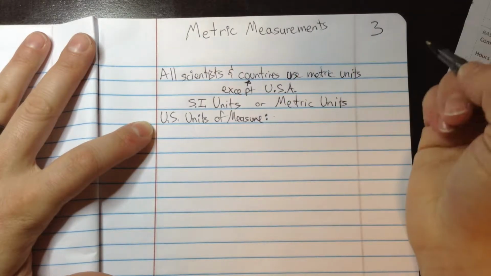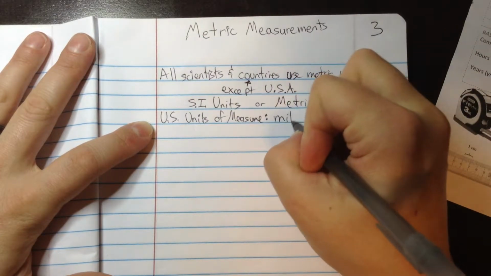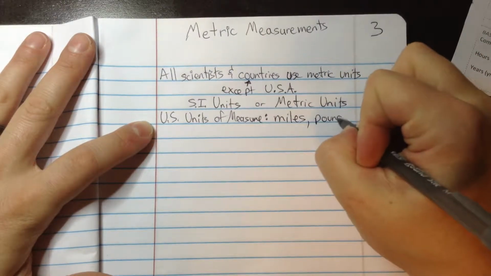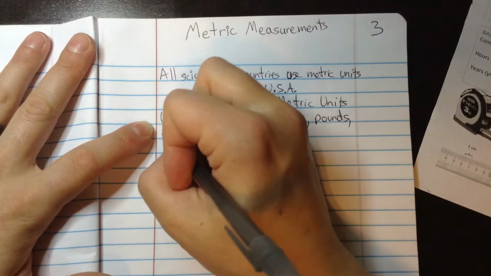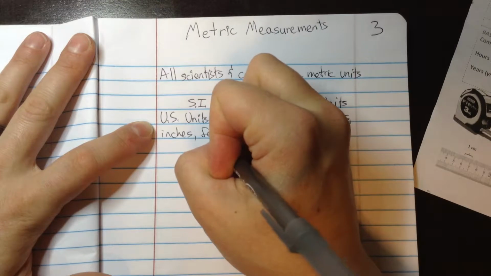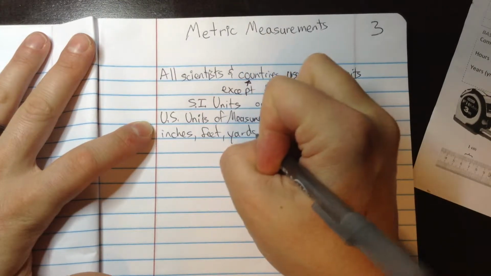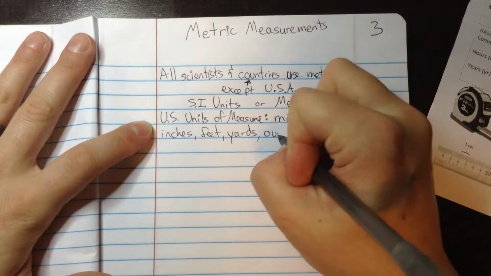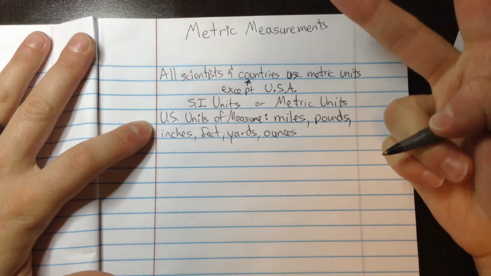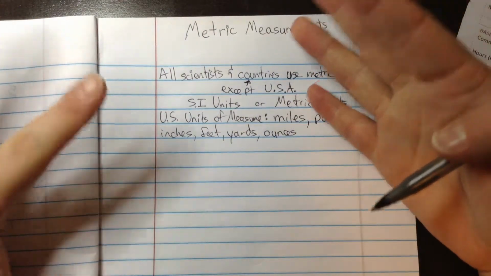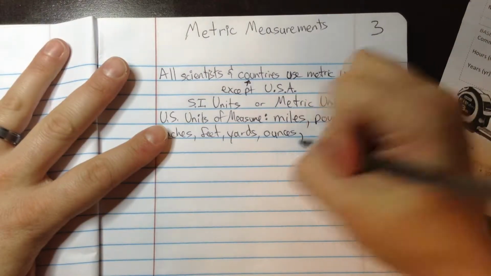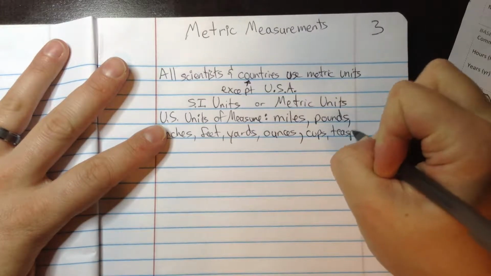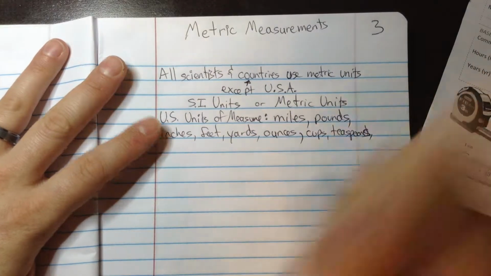Well, we use miles, whereas the rest of the world uses kilometers. We use pounds, while the rest of the world uses kilograms. We do inches and feet and yards, while the rest of the world uses centimeters and meters. Okay? We have ounces, which are actually 2 different types of ounces. There's ounces for mass, or for weight, and then there's ounces for fluids, so fluid ounces. Okay? We also have cups and teaspoons, whereas the rest of the world uses milliliters.